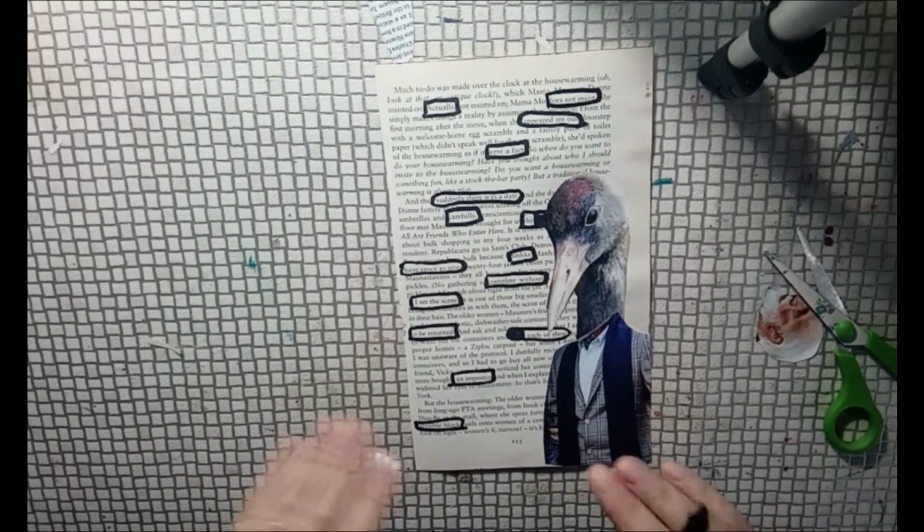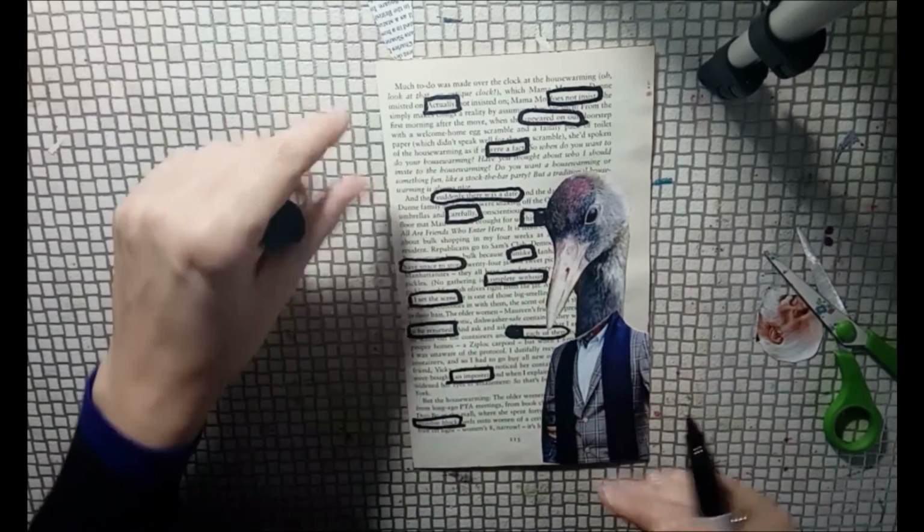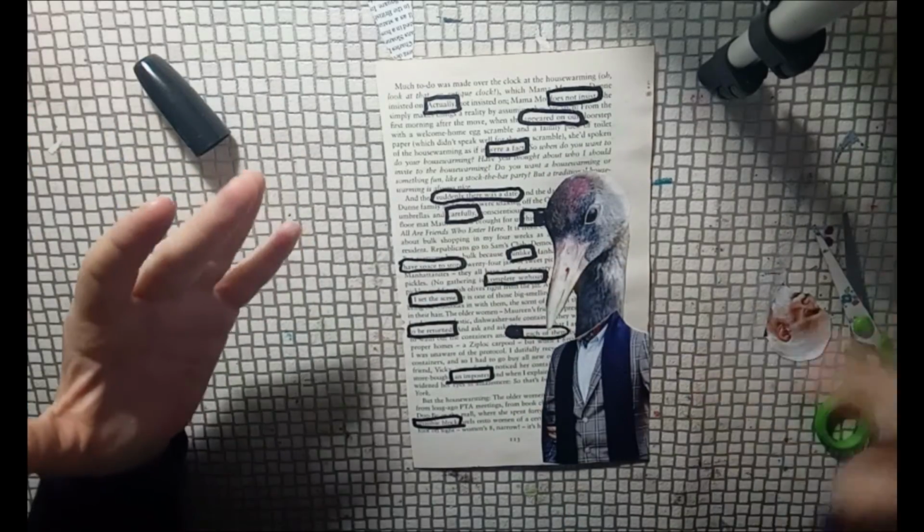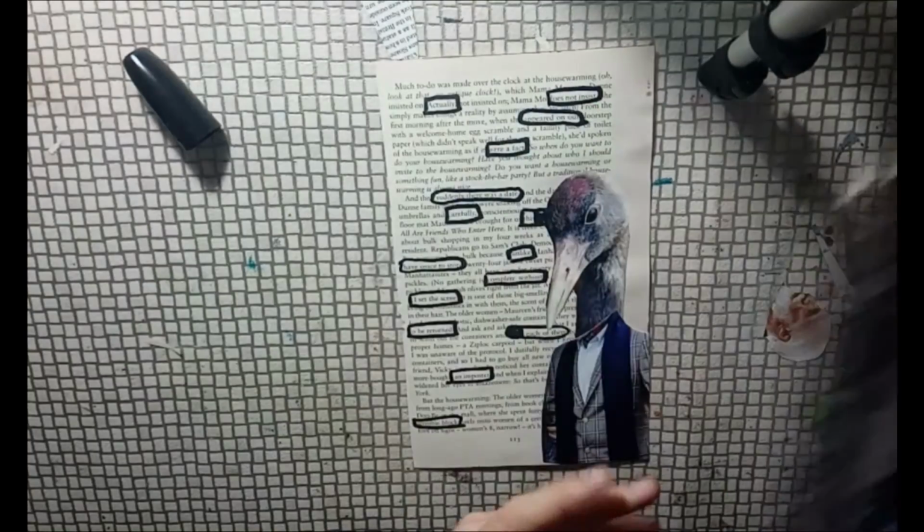Okay, so I'm happy with the words. I'm happy with the image. So the next stage is blocking what's left. You're going to end up like here with a black page and the words coming out.